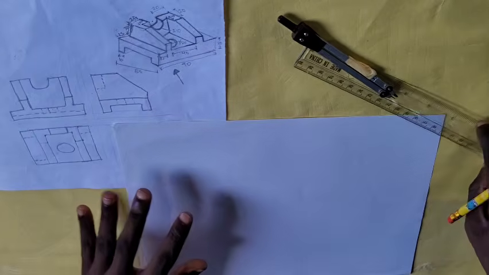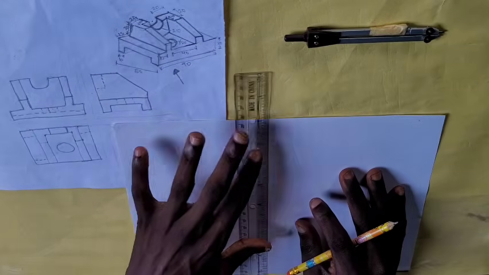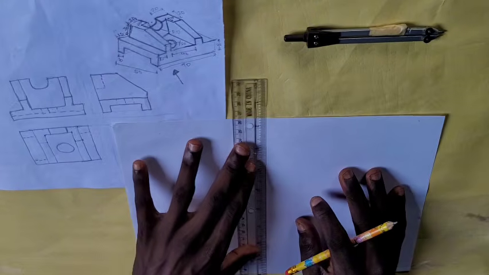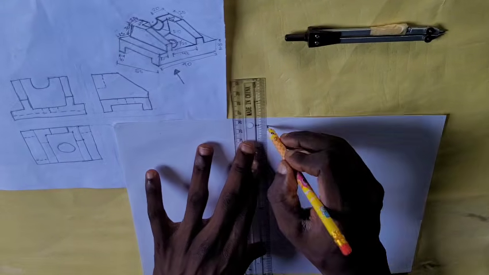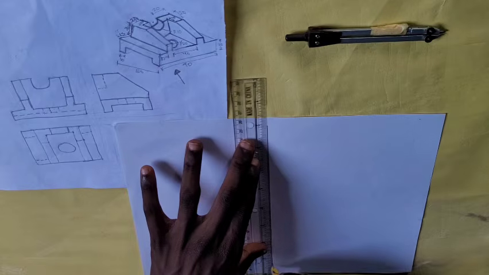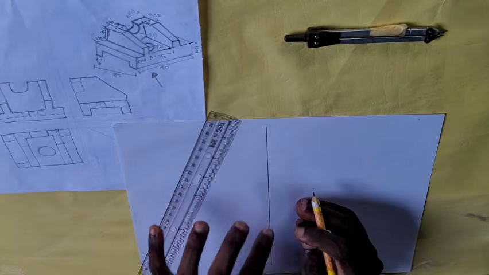before we start, let's draw a line. Let's start. First of all, you need to draw a line like this. You need to make this first one thick.